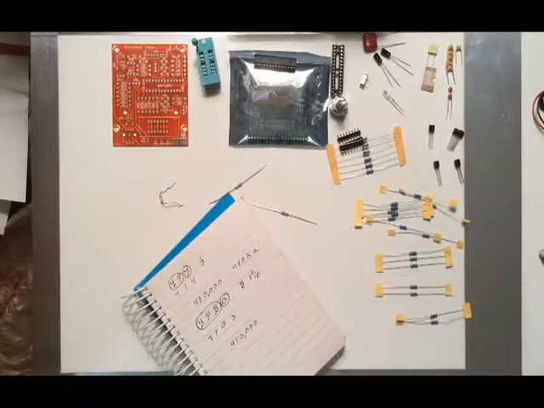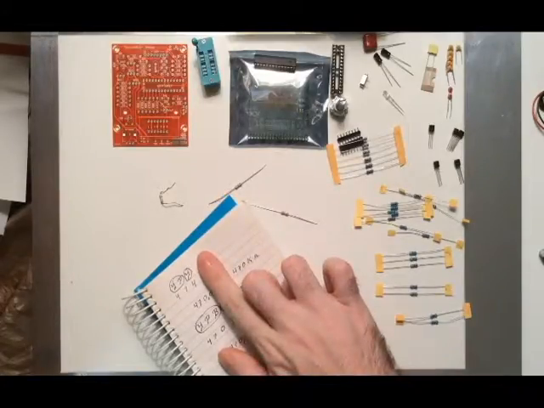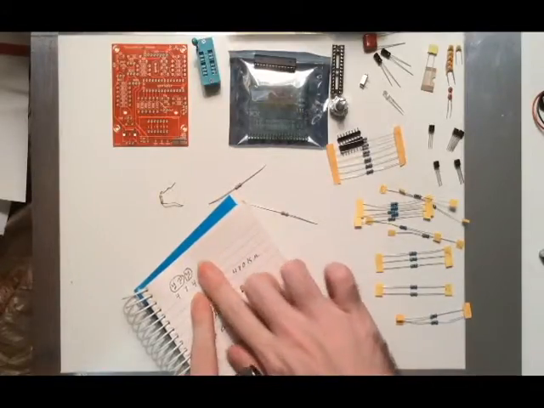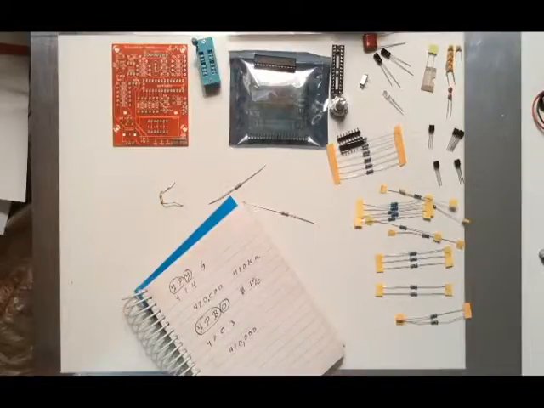So that's how you identify the two types of resistors. Well, the two main types of resistors. Like I said, there is also a 3-band resistor out there, which would work just like the 4-band resistor, only it's got 20% tolerance on it. So they're pretty junky resistors.